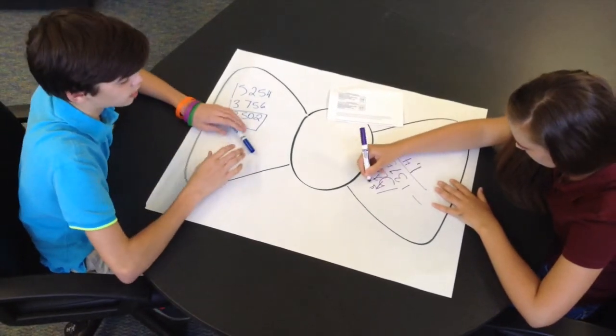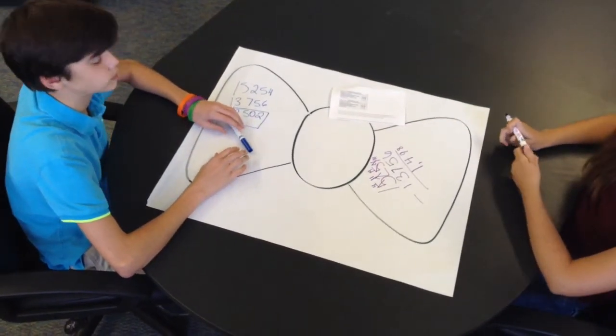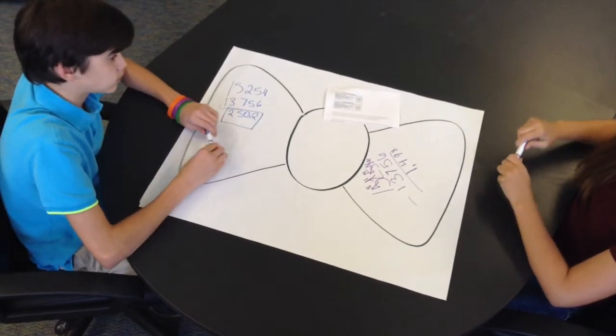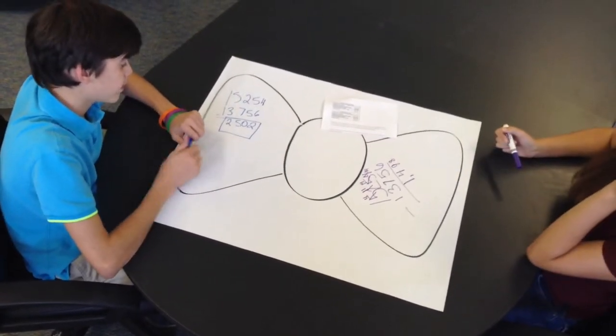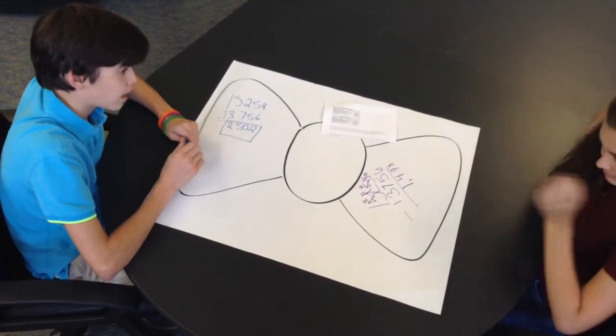After this practice, partners discuss their work. How did you get the answer to the problem? And reach a consensus on their answers, teaching each other along the way.